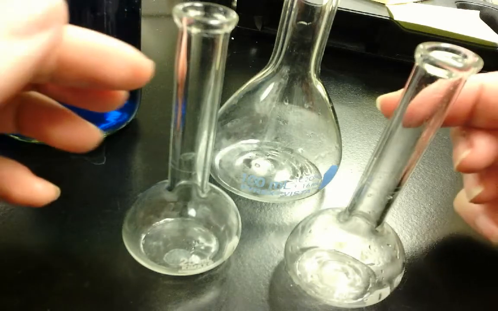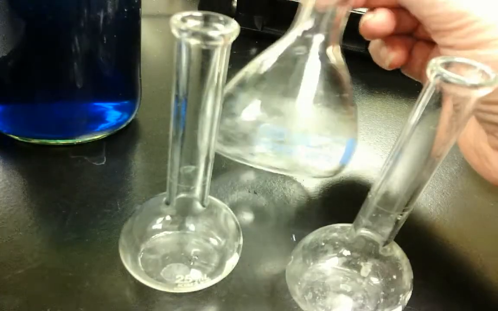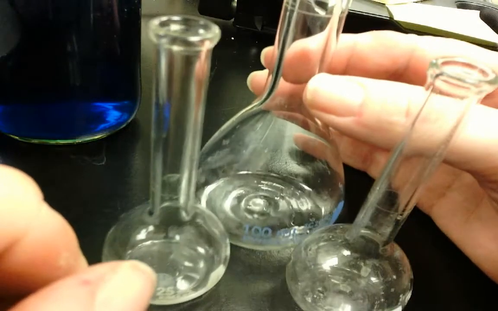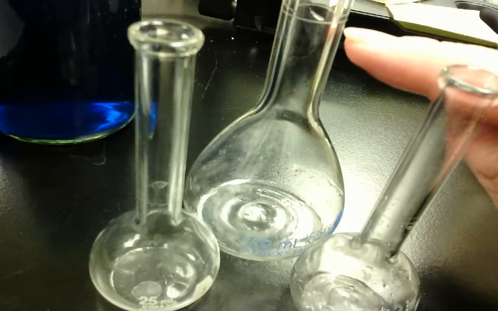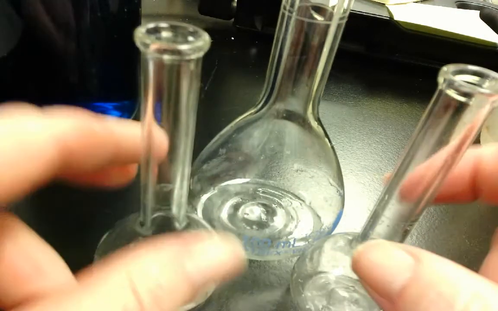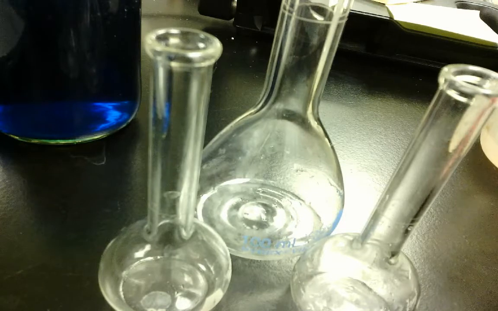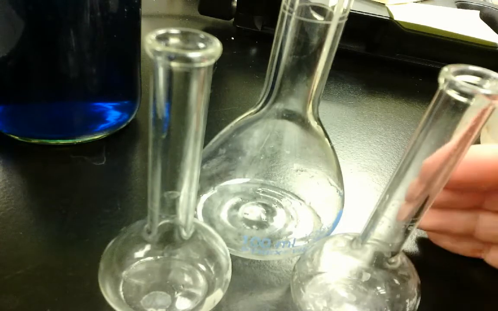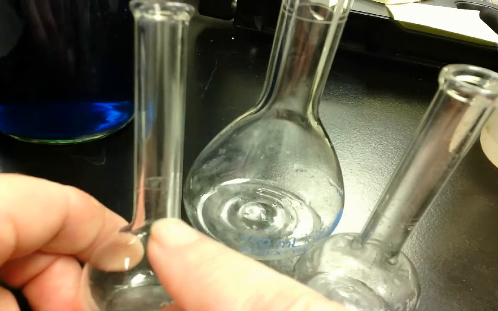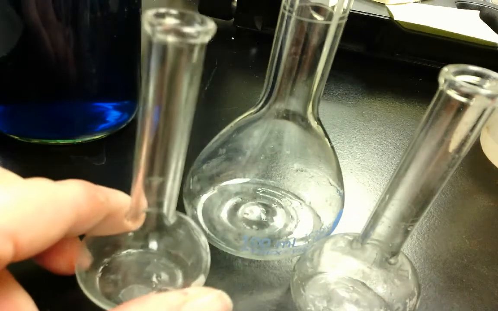Right here I have volumetric flasks. These guys are 25 milliliter volumetric flasks, and this is a 100 milliliter volumetric flask. And what you may or may not be able to see, but I'm going to put it up close, is this line here. On every volumetric flask, there is a line on the thin neck of the flask. This is because this piece of equipment is calibrated so you can measure exactly that amount of solution. And because it's thinner here, I can get a more accurate measurement. So I would make my solution up to this line to make 25 milliliters.